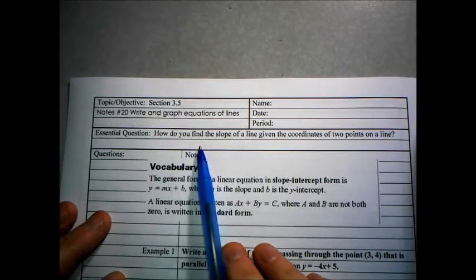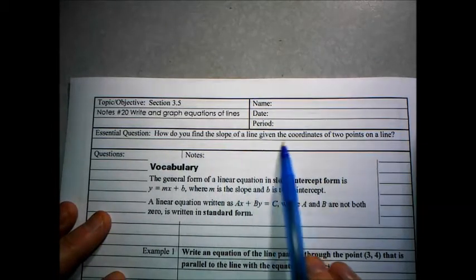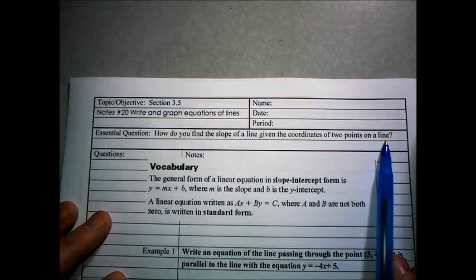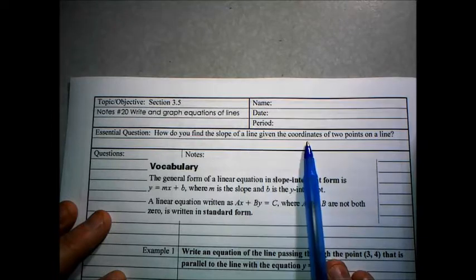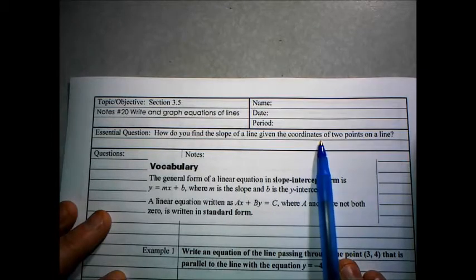Essential question is how do you find the slope of a line given two coordinates on 2 points of a line? And a way to find the slope when you're given two coordinate points is to plug it into your slope formula.